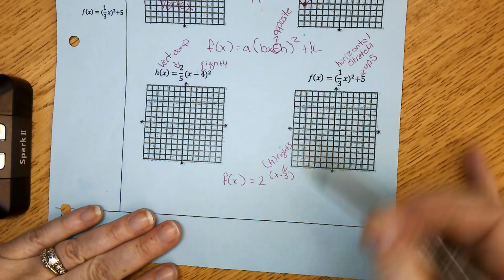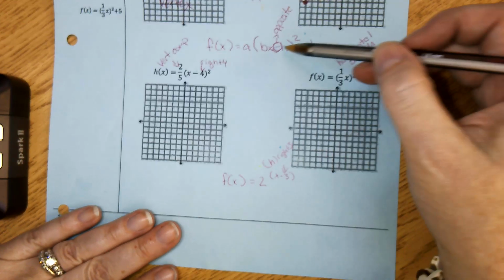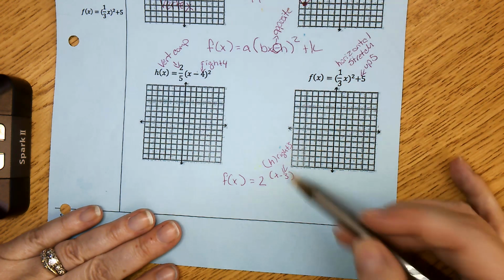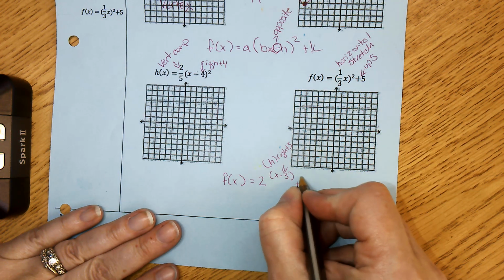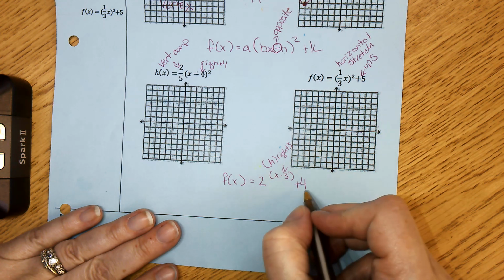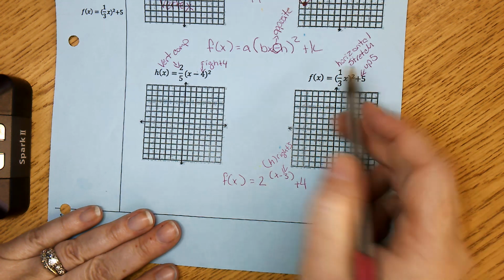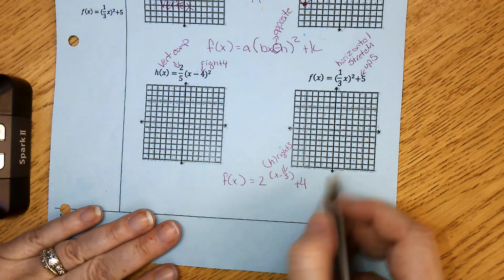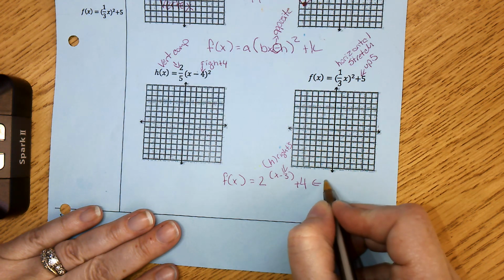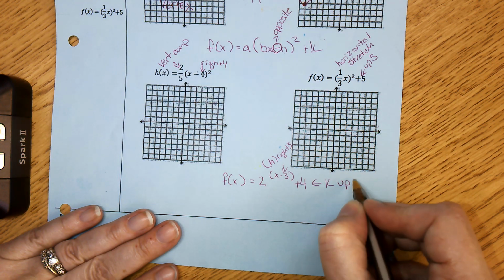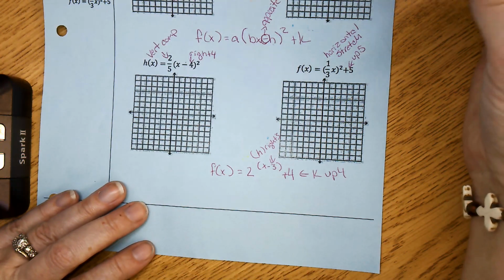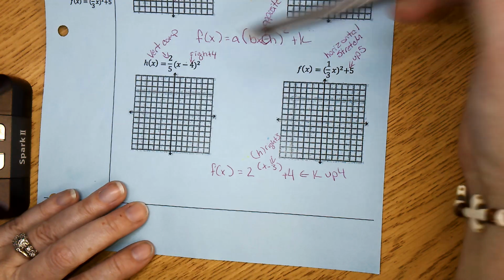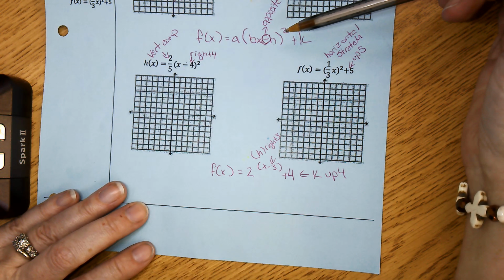The parentheses are in the exponent position, but you would still treat this like the h. And if there is a plus 4 afterwards, this is outside, behind. There is a plus sign in front. So you would treat this like the k and go up 4. So you are simply telling me how we would move based on your equation.